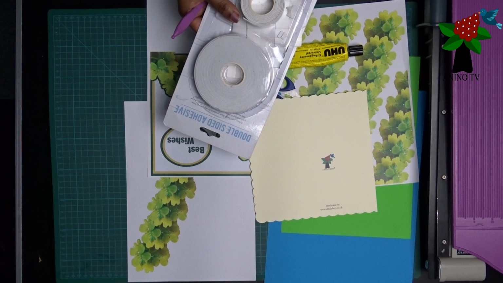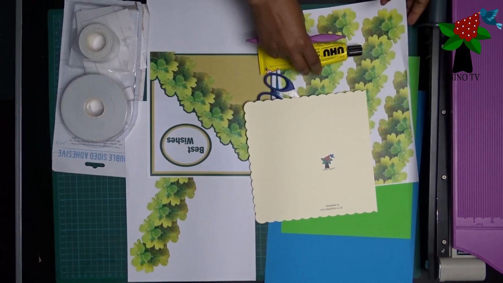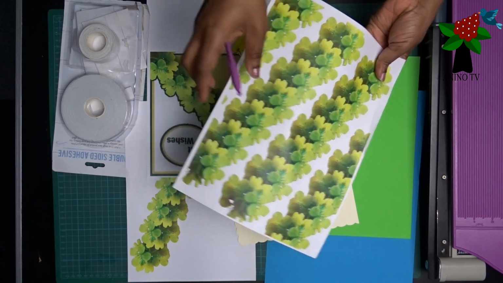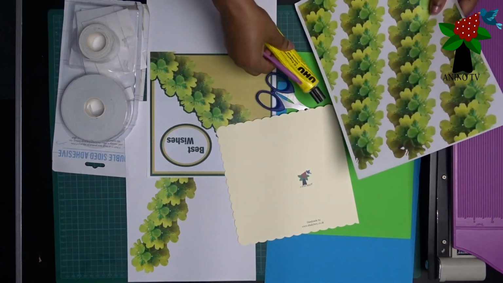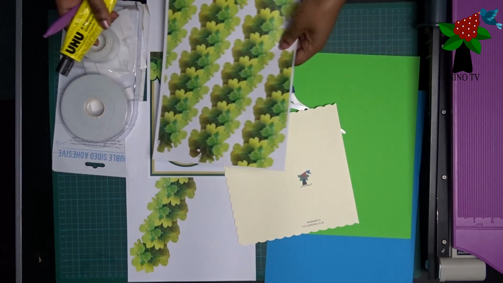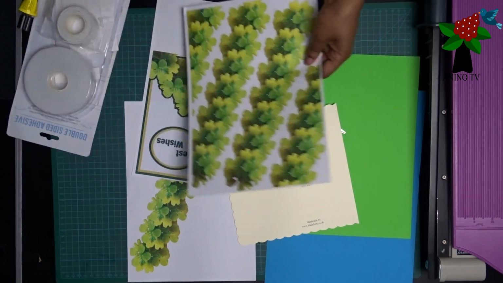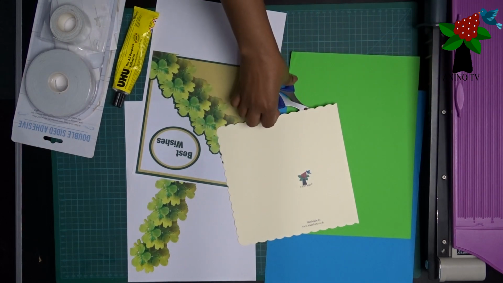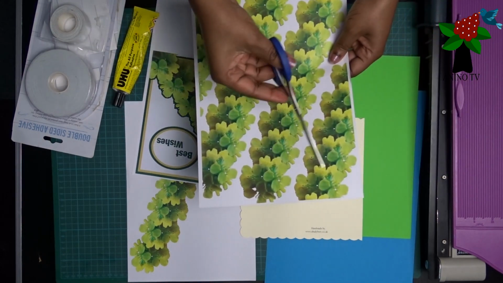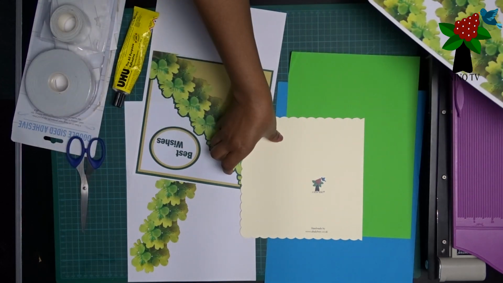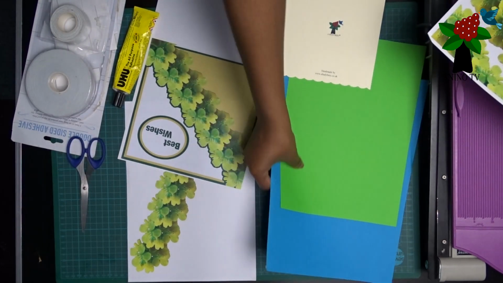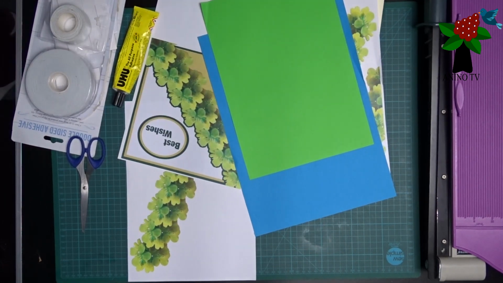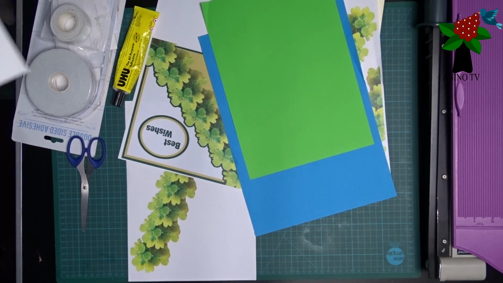If you decide to trim around the images and layer them over the other, you can also use glue. We need liquid glue. We need a scoreboard and a scoring tool. We need scissors to trim around our image. We need cards for layering. We need a white card too. Okay, forgot that one here.